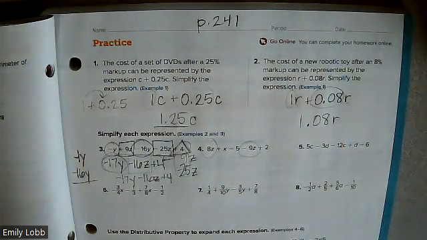Camden, I need you to stop being disruptive. Well, if I see you looking away from where you are, talking, it kind of means you are.